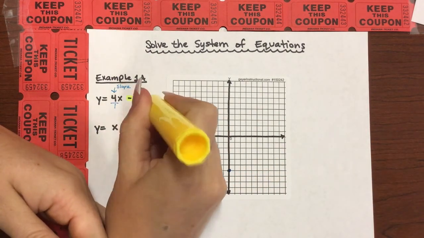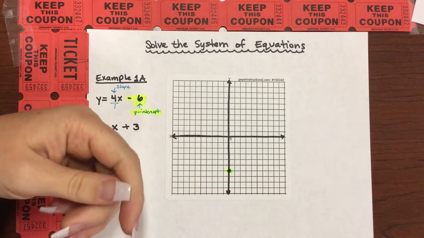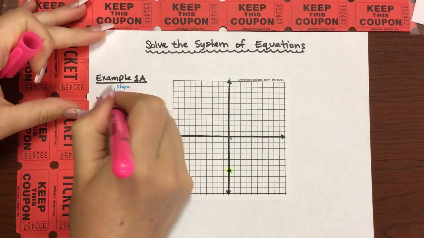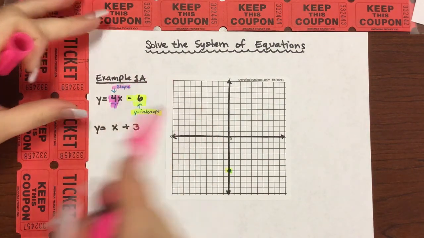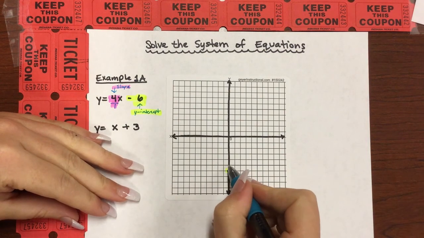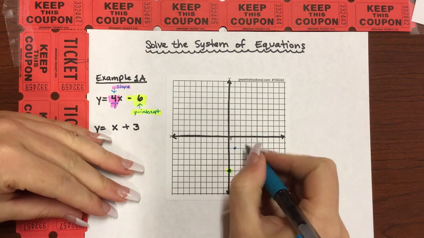The y-intercept is -6, and there's our little point there. From that y-intercept, we are going to do the slope, which means we rise up 4 and go over 1. So from this point, 1, 2, 3, 4, up 4, over 1. There we go. And I could do it again.